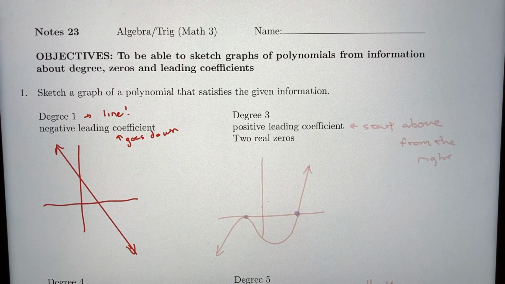Degree 3, positive leading coefficient, 2 real zeros. Okay, so if it's 2 real zeros, I'm going to have to make one bounce.